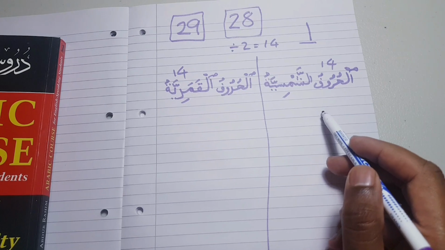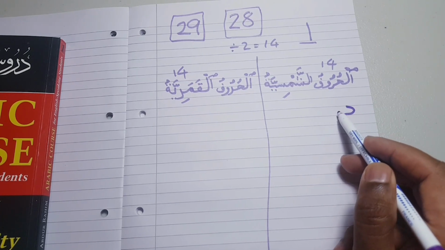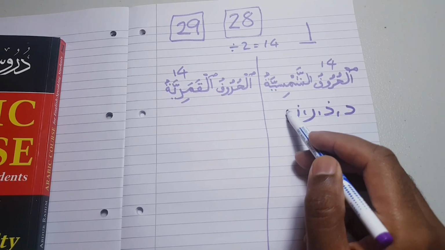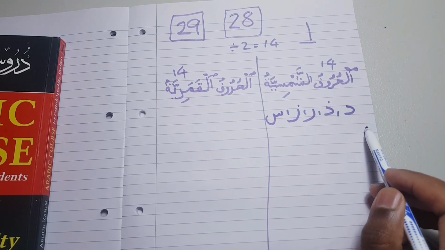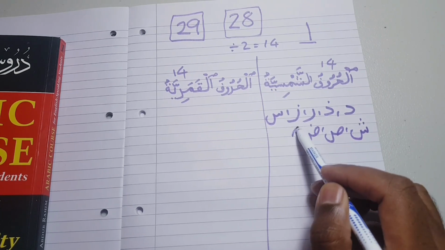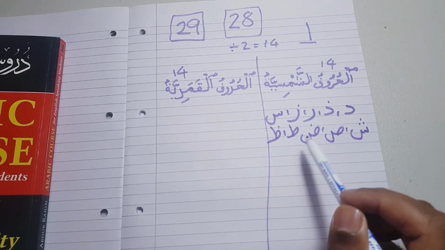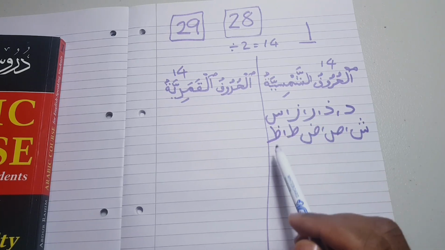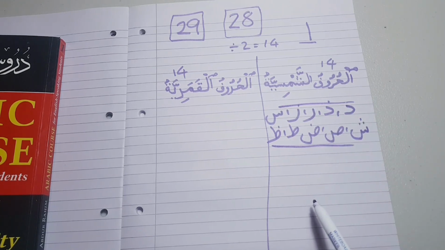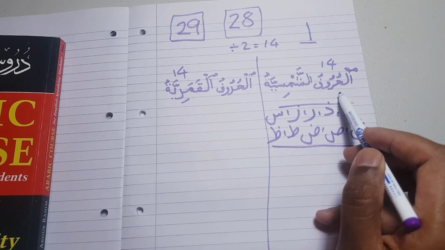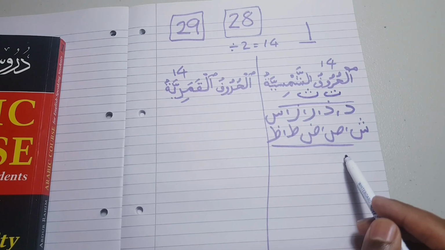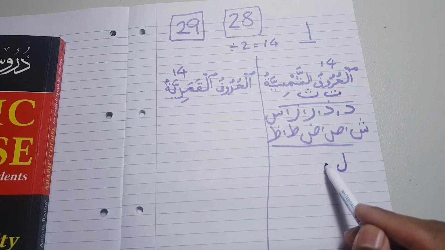The first one is dal. Dal, then dhal, then ra, then zai, then sin, then sheen, then sad, then ضاد, then طا, then ظا. 1, 2, 3, 4, 5, 6, 7, 8, 9, 10. There are 10 which come in order. So we're left with 4. The 4, there's 2 at the beginning which are ta and tha. And 2 at the end which are lam and noon.